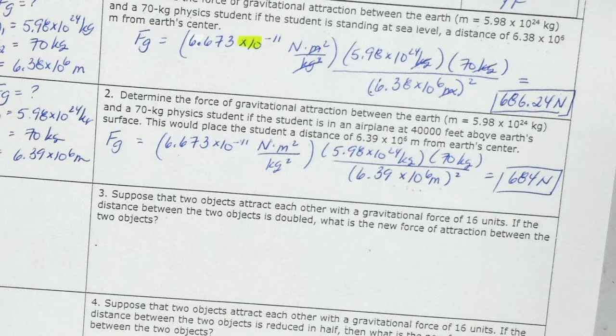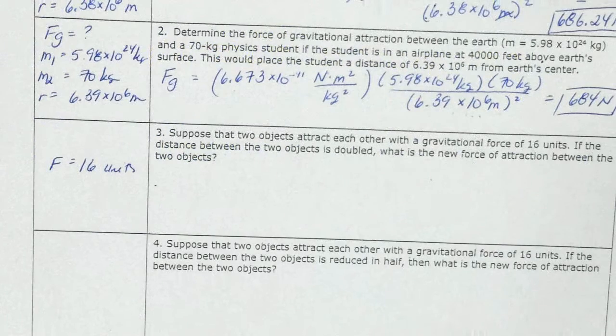Anybody else need help with calculators? Okay. All right, let's look at the next one. Okay, so I'm going to help you with number 3.